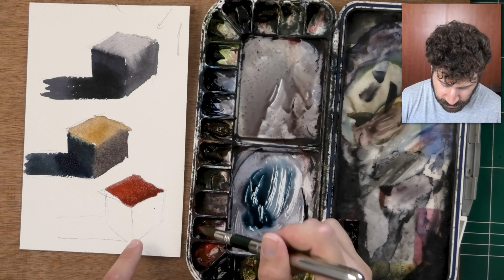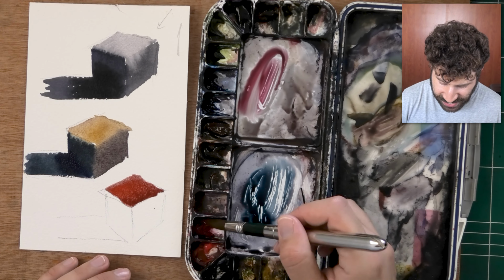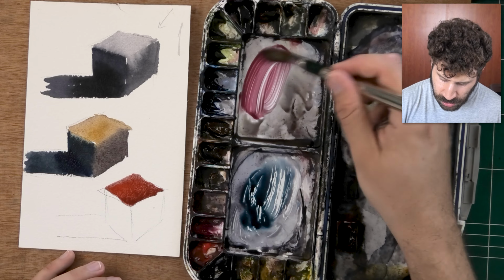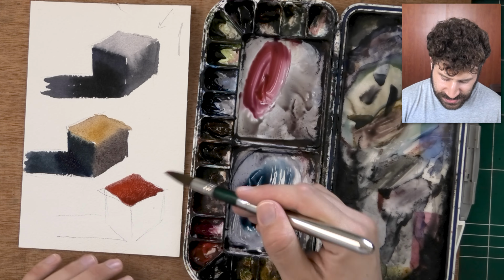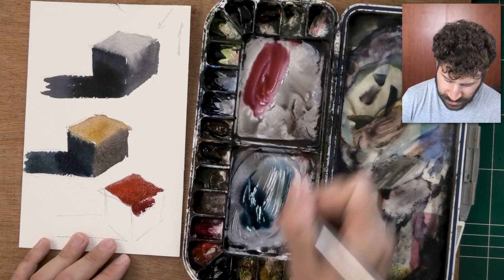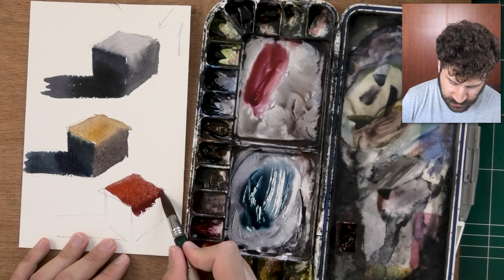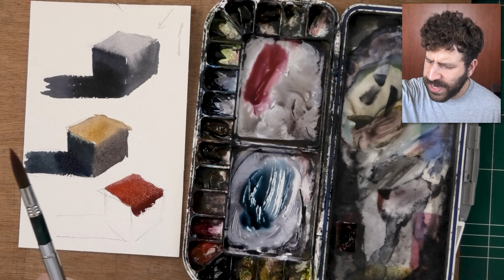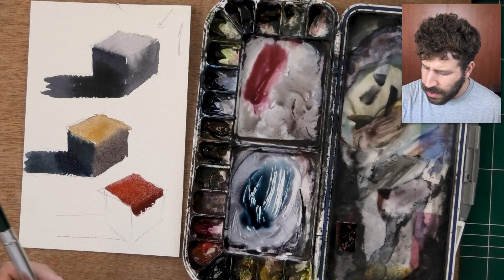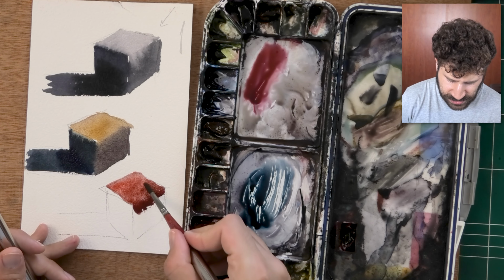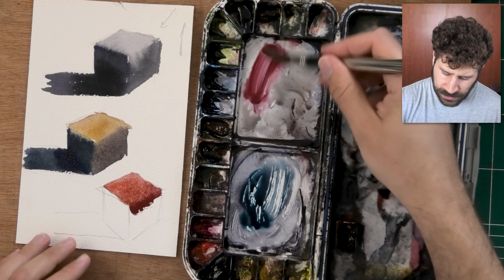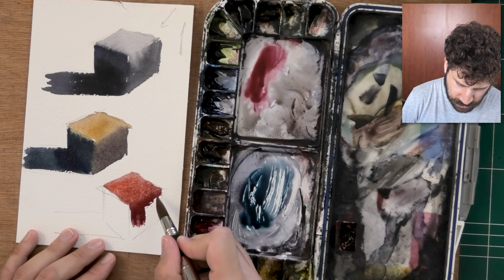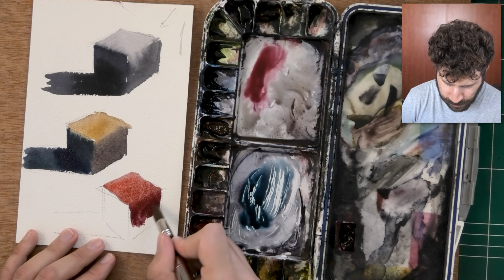For the shadowy, slightly darker part, I'm going to add a bit of quinacridone rose, because that's naturally a little darker than the pyrrole scarlet I used for the first side of the cube. And in fact, I could probably go back and bring in some water to this area just to get it a little tad bit lighter. And we're going to continue here with this beautiful mix of quinacridone and pyrrole scarlet.